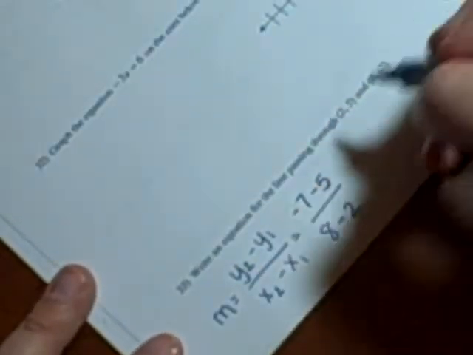And then same thing with the x values. x2 would be 8 and x1 would be 2. So -7 minus 5 over 8 minus 2. Well, -7 minus 5 is -12, and 8 minus 2 is 6, and then -12 over 6 is -2. That means that your slope, which remember we designate with the letter m, is -2. That's the first step in writing this equation, just finding the slope.